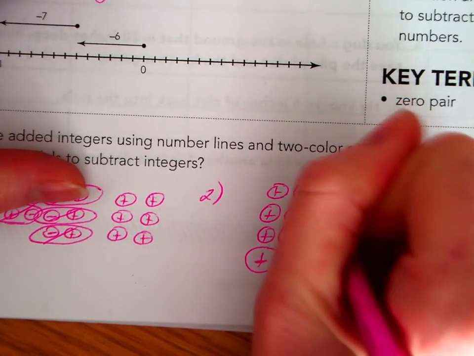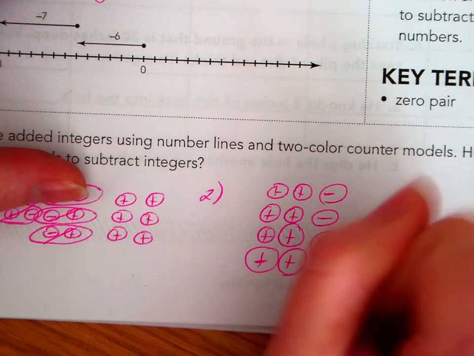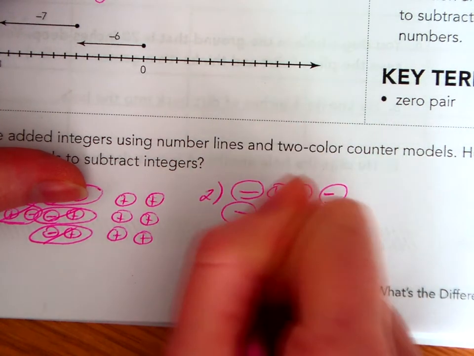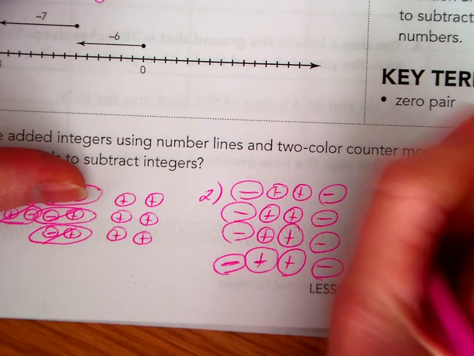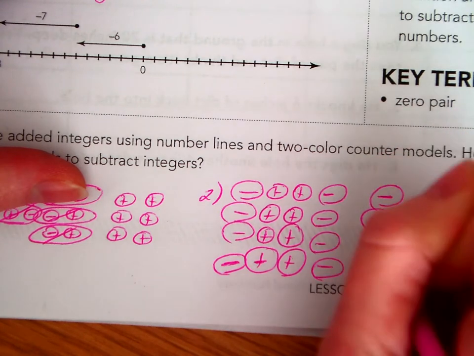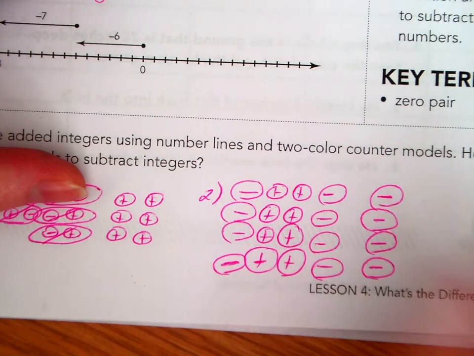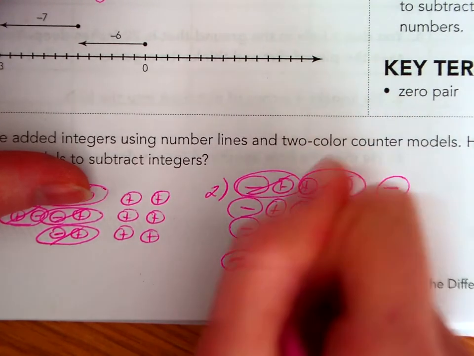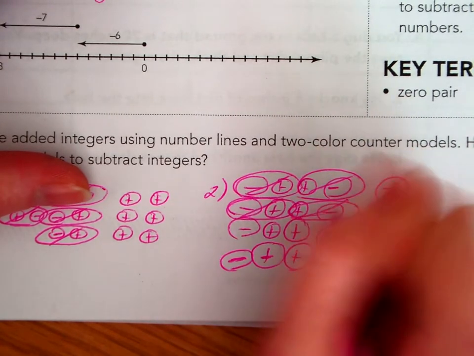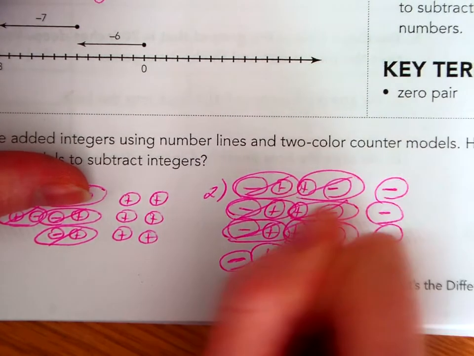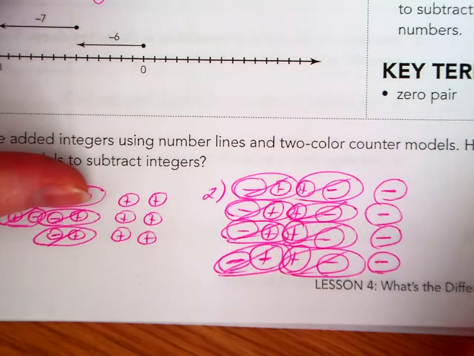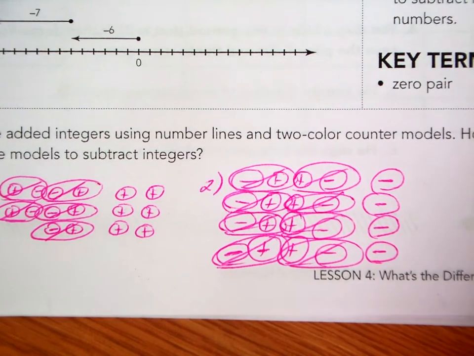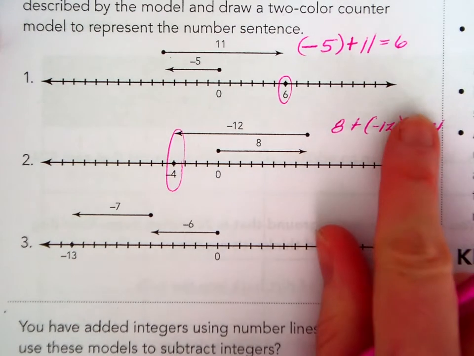I'm going to start to pair them already. 1, 2, 3, 4, 5, 6, 7, 8, 9, 10, 11, 12. Since I conveniently paired them out already, I've got 0 pairs all over the place here. I've got 3, 4, 5, 6, 7, 8 0 pairs, and what is left over is the solution. I have 4 negative chips, aka red chips, and that is the solution we anticipated.